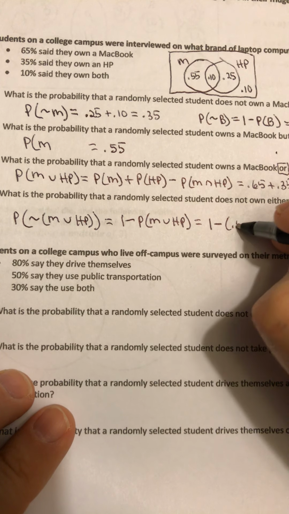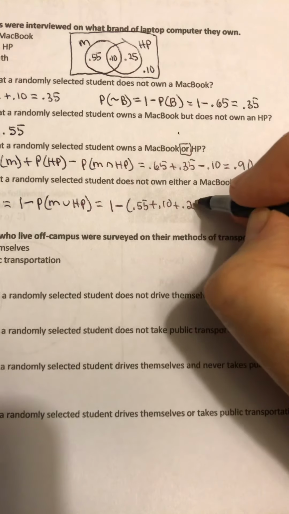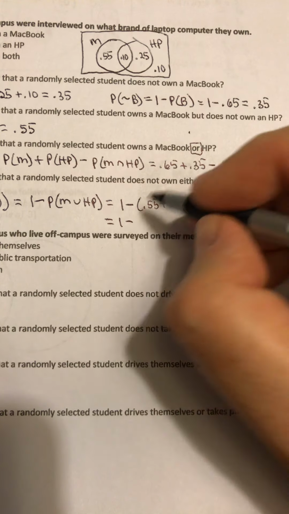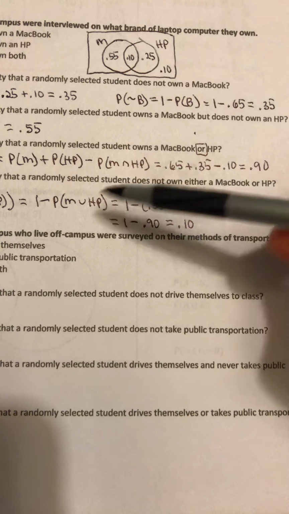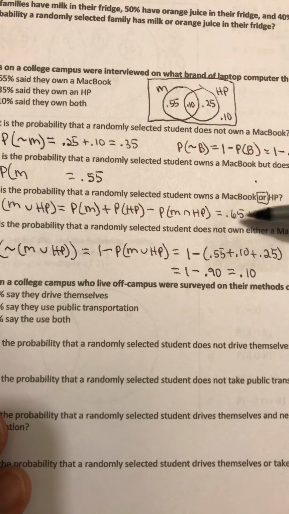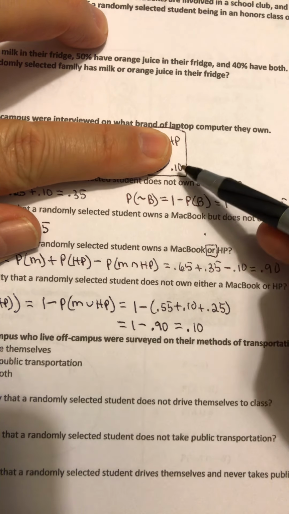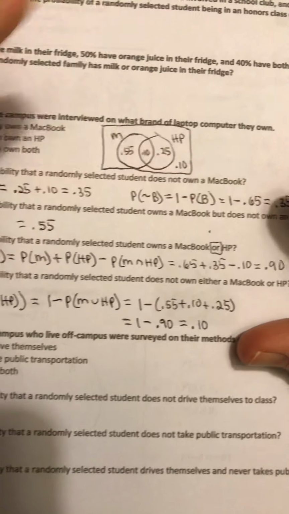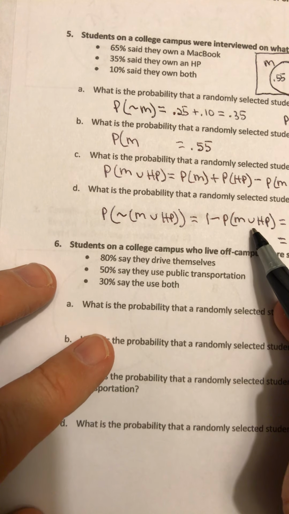So 0.55 plus 0.10 plus 0.25, which would be 1 minus, if you add all those together, you get 0.90, and that would be 10%. Okay, you can use that formula if you want. Or if you look at it this way, how many do not own either a MacBook or an HP? Those people own a MacBook or an HP. What's left? 10%. You draw the picture, you can just write that down. That's fine. But it's also nice to know this formula. The complement is 1 minus the event that it does happen.